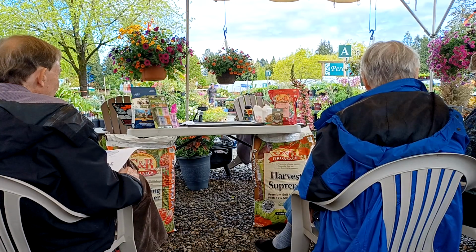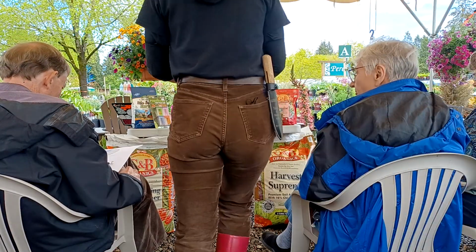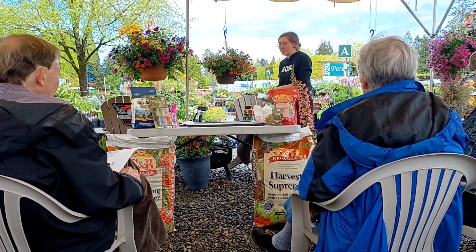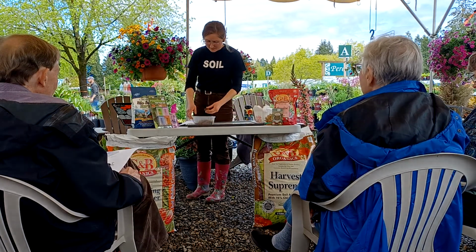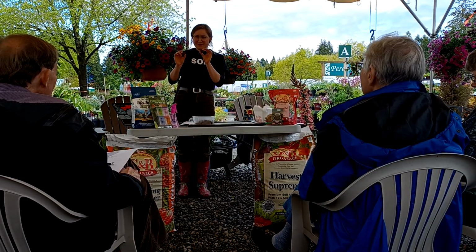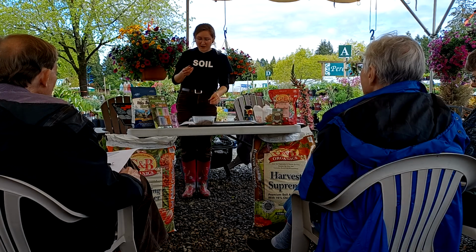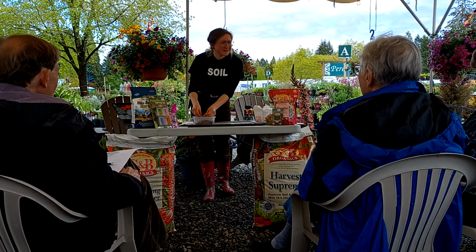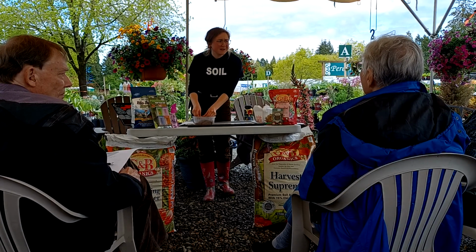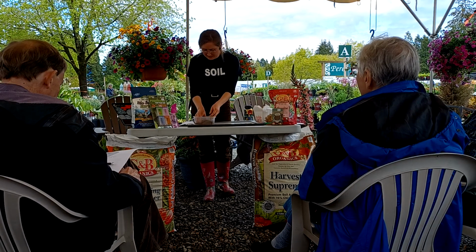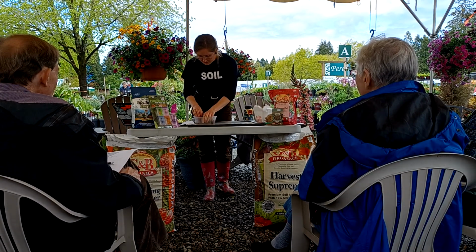Smooth. So this I scooped out of a farmer's field just outside of Ocean City. I believe they're a grass farmer. So this is our more typical Willamette Valley clay soil. It's a lot higher in clay. If you rub it, you feel a difference in sizes of particles right away. It feels pretty consistently packed. Yes, I would agree with you.